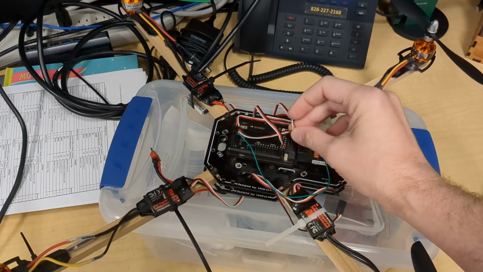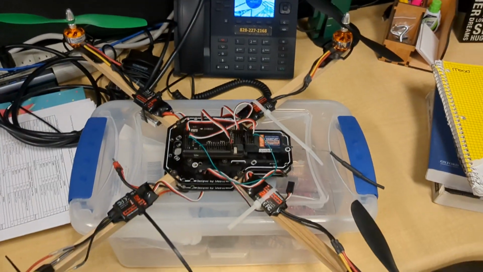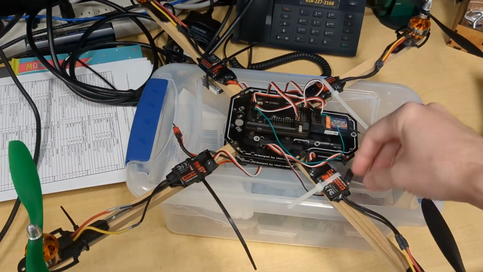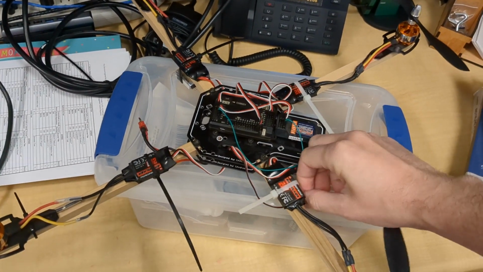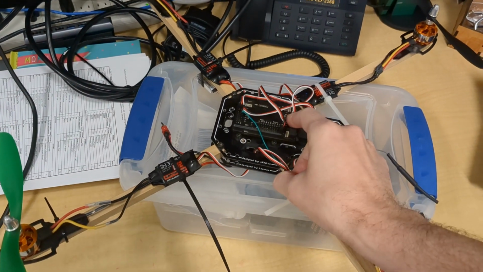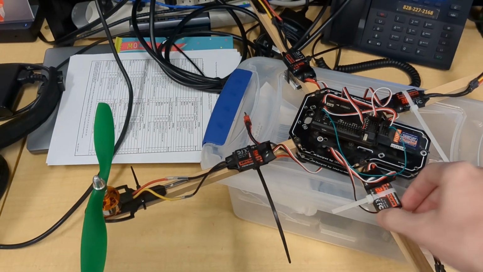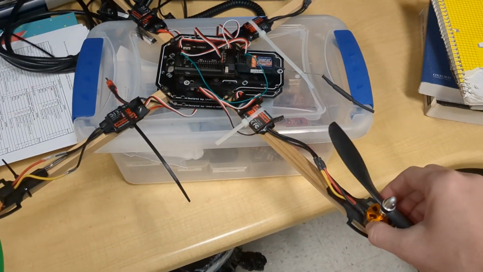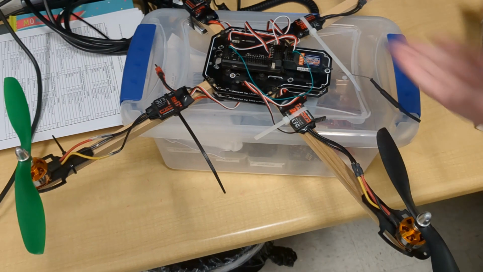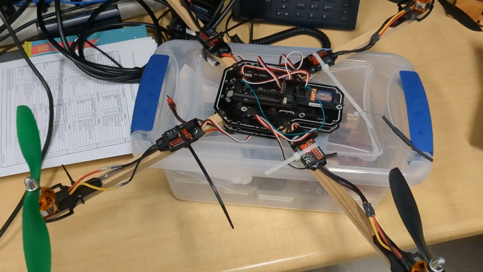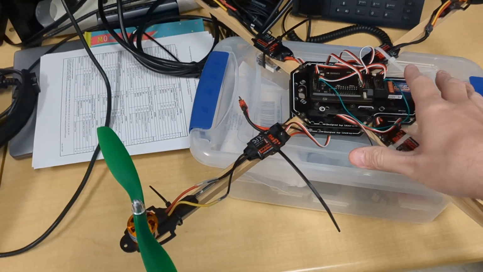I can't even remember which way they go, but yeah. So these are, I think, the motors themselves, and they should just be plugged in to the outputs. But everything else is on there pretty solid. Nothing is loose or wiggly, and you should be able to fly it once you get that worked out.